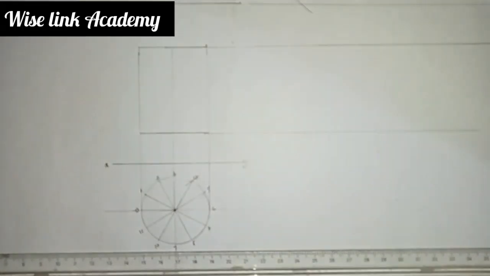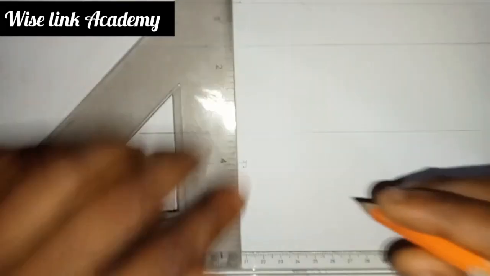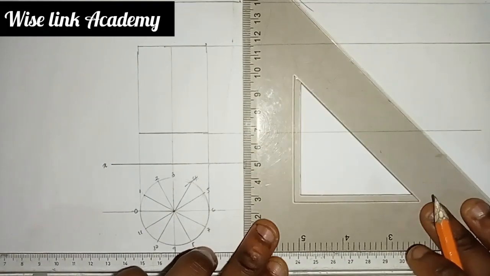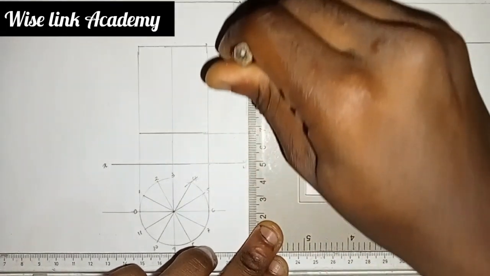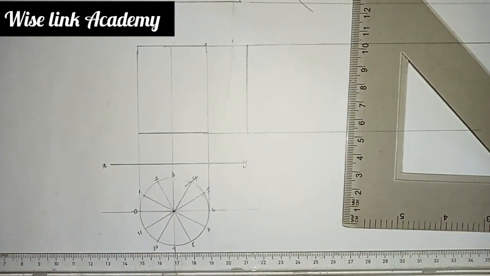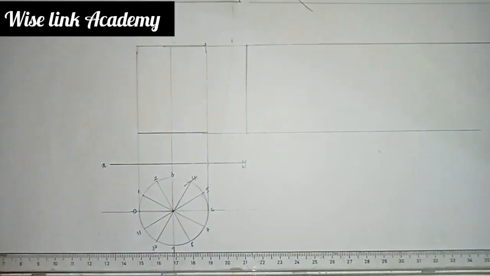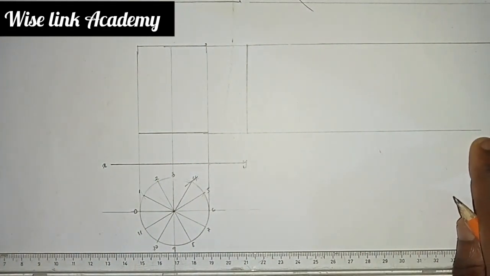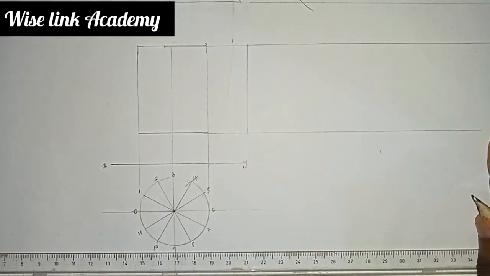So next thing, let me just come to this place. Let me just take a point. I wish to start from this point. From this point here, so take a set square. Then start from this point here. Now, I wish to start from this point here. Now from this point, the next thing for me to do is to divide this line I'm having here into 12 equal parts, isn't it? Divide this line to 12 equal parts.